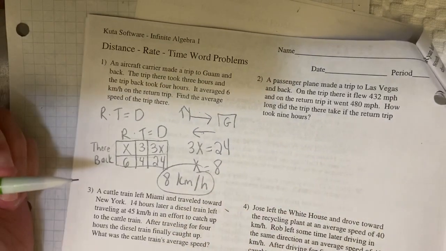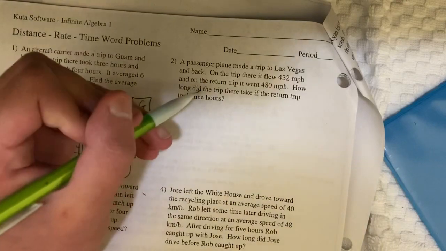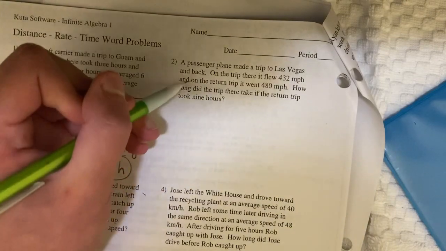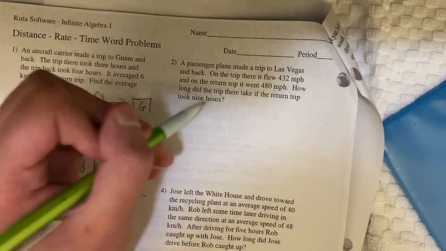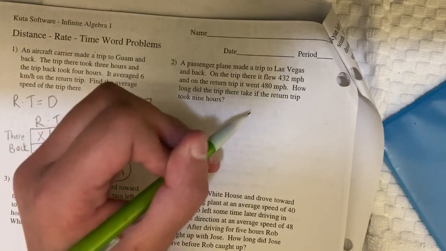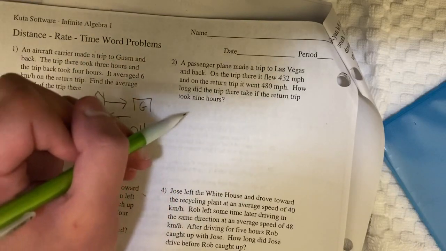All right, so why don't we try another one? A passenger plane made a trip to Las Vegas and back. On the trip there, it flew 432 miles per hour, and on the return trip, it went 480 miles per hour. How long did the trip there take if the return trip took 9 hours?